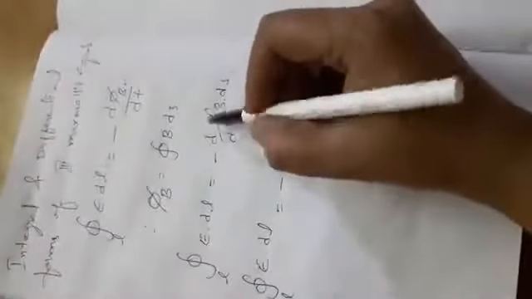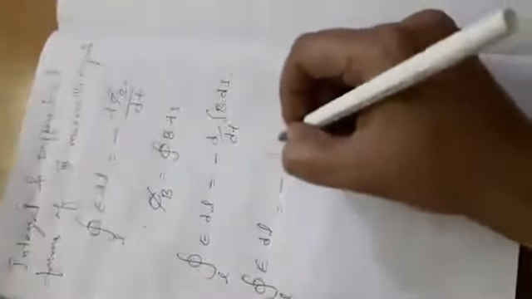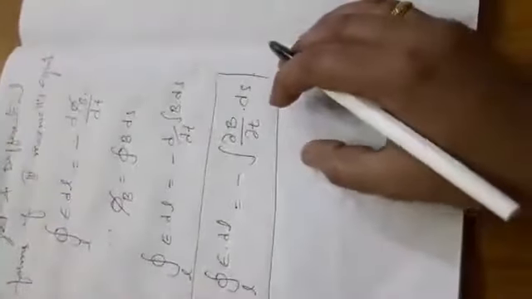Now integral E dot dl, line integral, is equal to minus. Whenever I take the differential inside the integral, it will be a partial differential. So this can be written as dou B by dou t dot dS. This is known as the integral form of Maxwell's third equation.